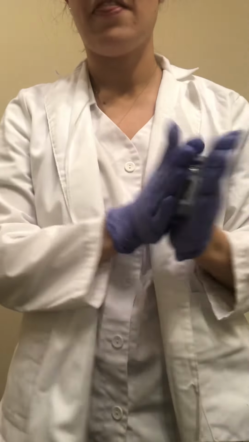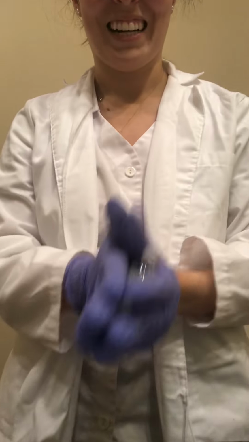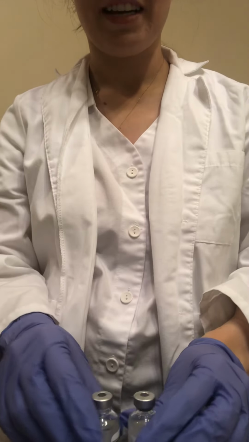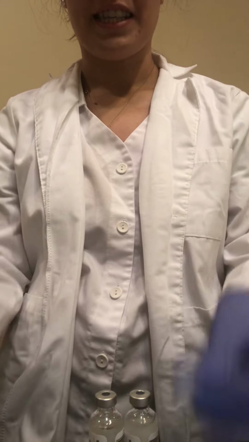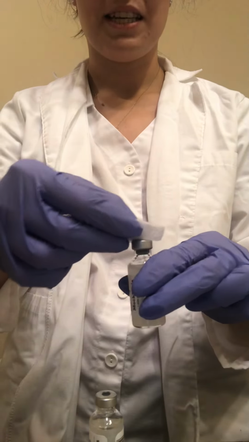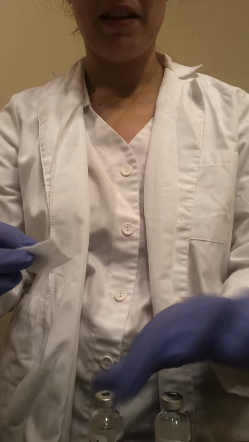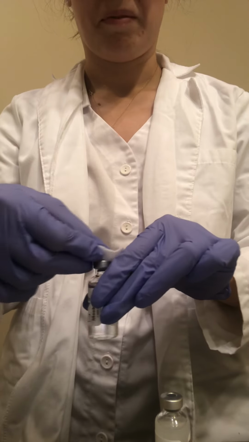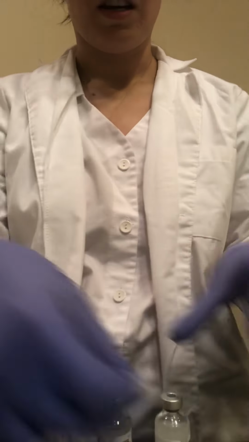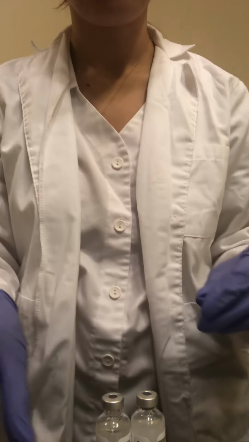And the first thing that we're going to do is we're going to roll these vials just to get the insulin all mixed up. All right. These are nice and mixed. And the very next thing we're going to do is just wipe the tops of these with a little alcohol swab before we put the needle tip in there. And this is all for infection control.